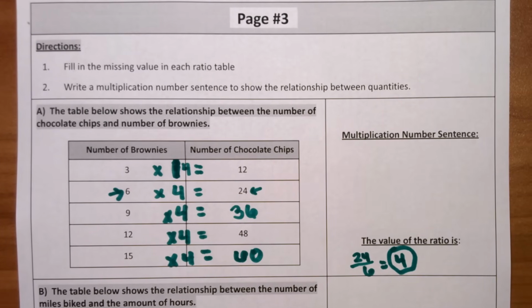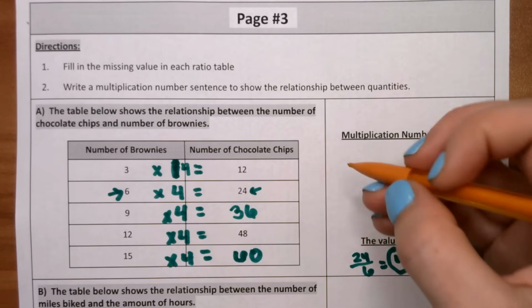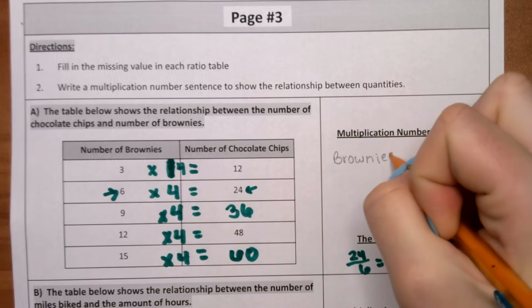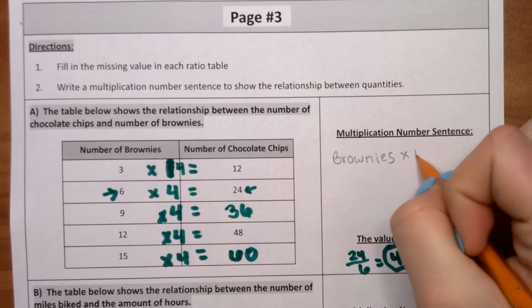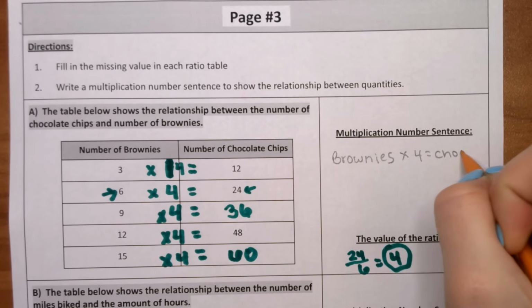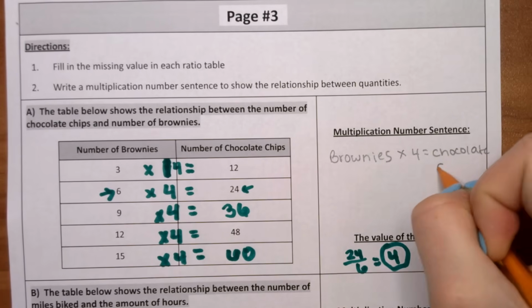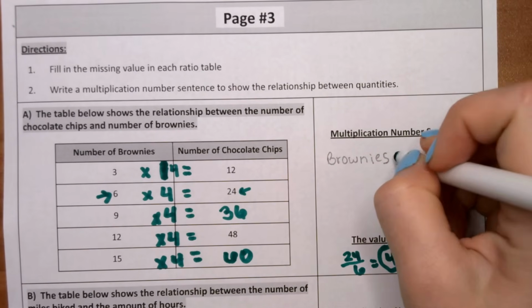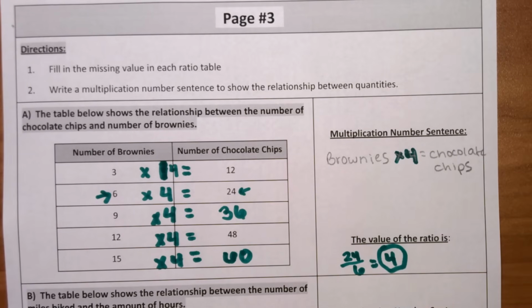So my multiplication number sentence could be something like brownies times 4 equals chocolate chips. That's the value of our ratio.